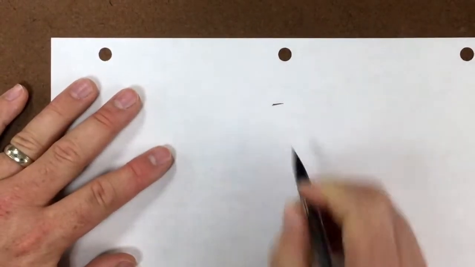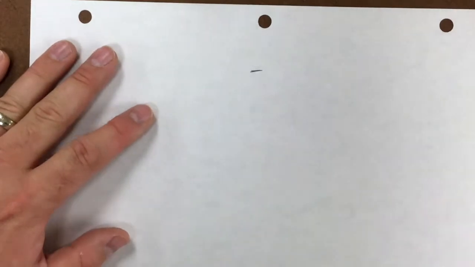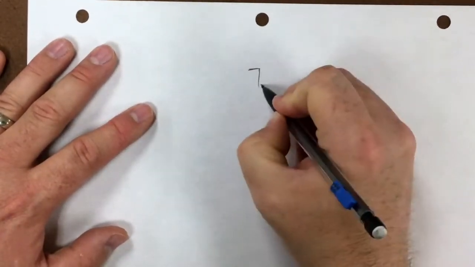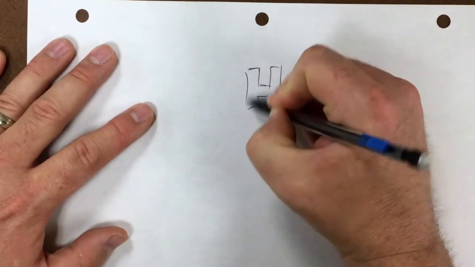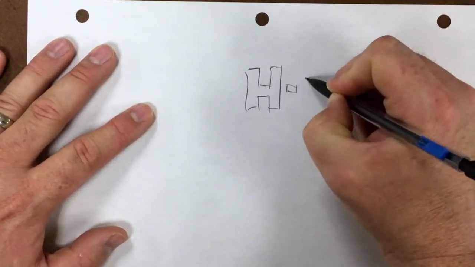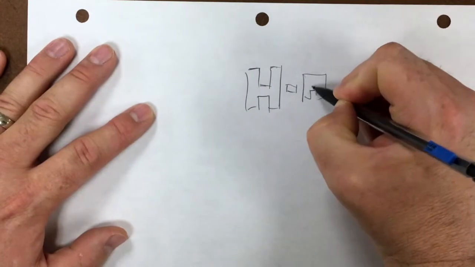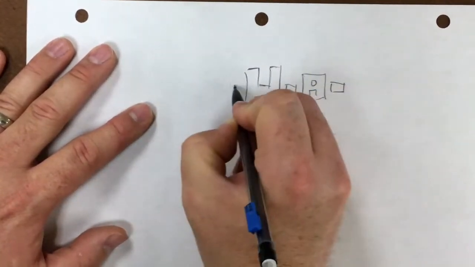Another example would be, what if I had a design like this that was all about block letter dashes? So maybe this is an A and I have another dash out here, and then I build this way.